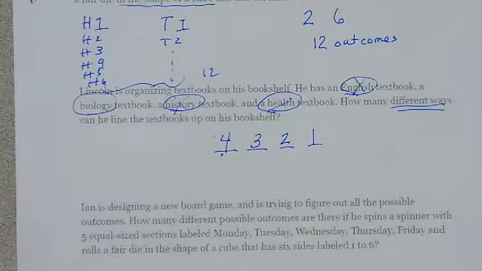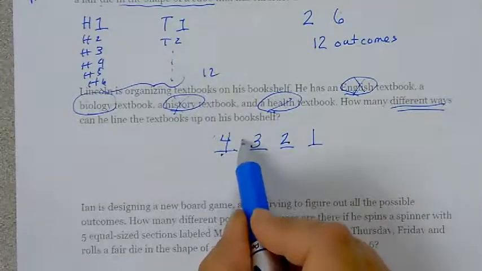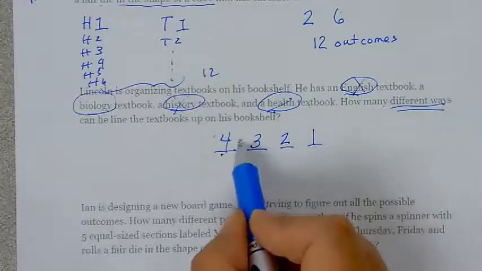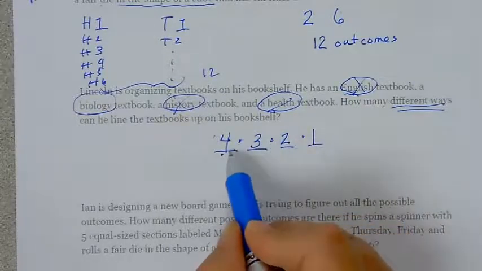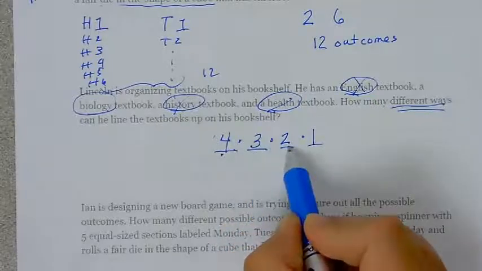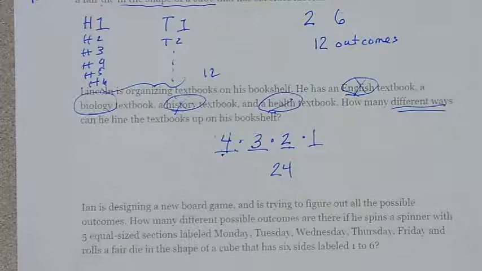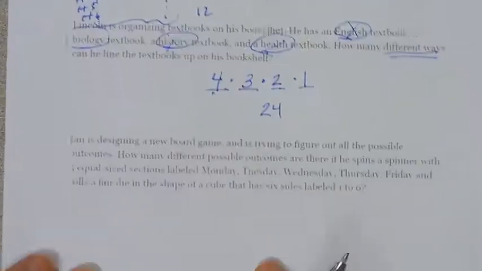So how many ways can this happen? That I pick 4 books, then 3 books, then 2 books, then 1 book, is to multiply them together. So I have 12 times 2, which is 24, times 1. So there are 24 ways I can put the books on the shelf. Let's look at the next one.